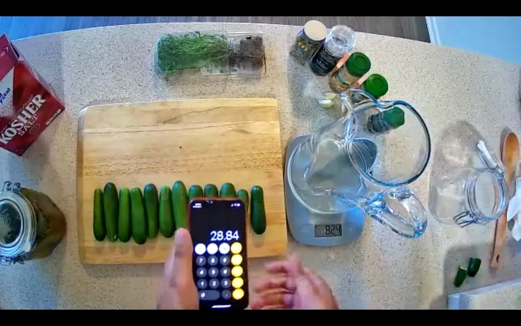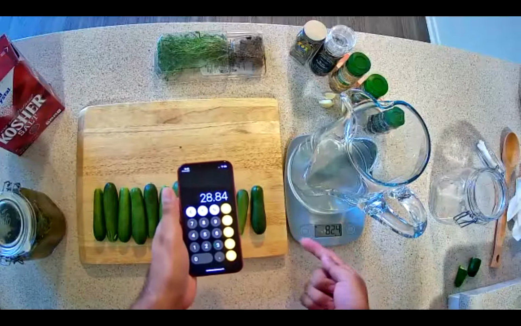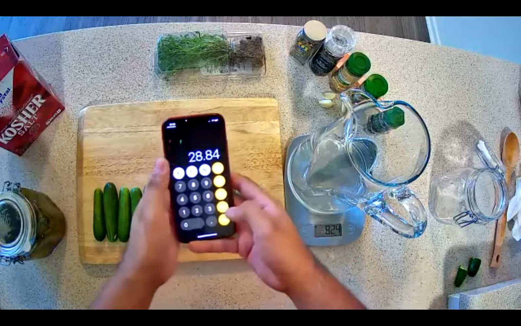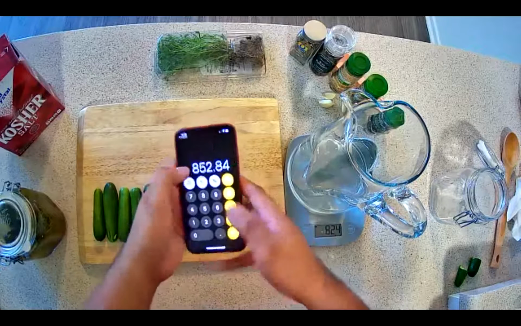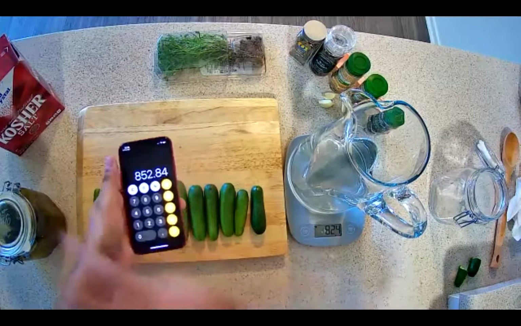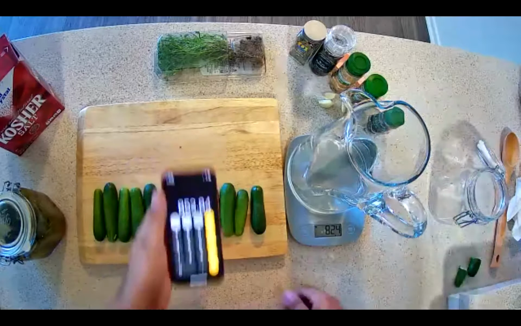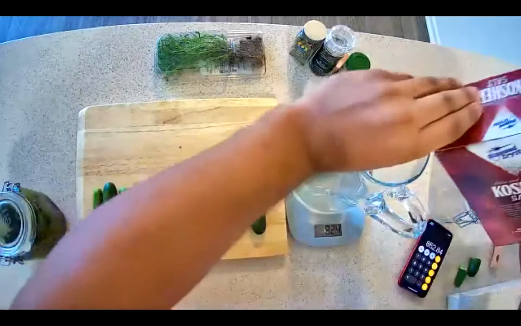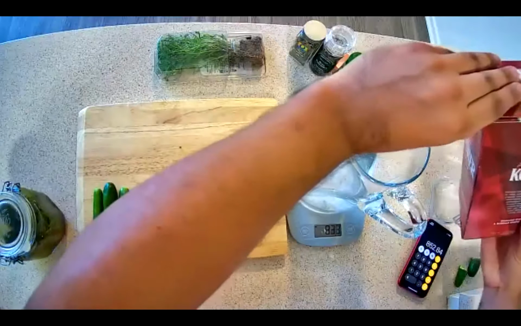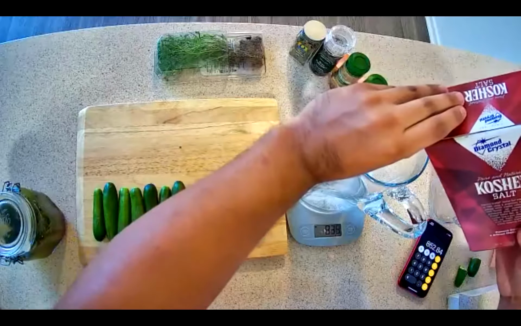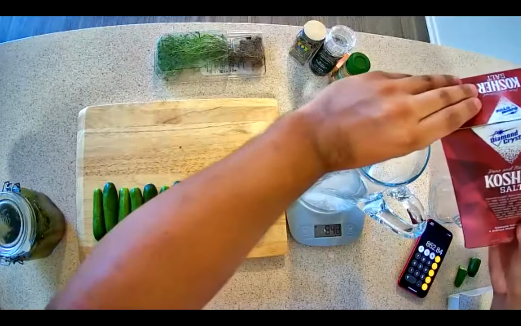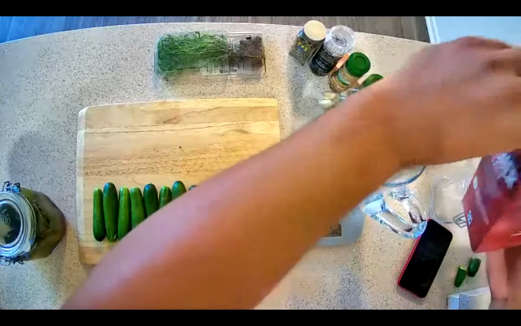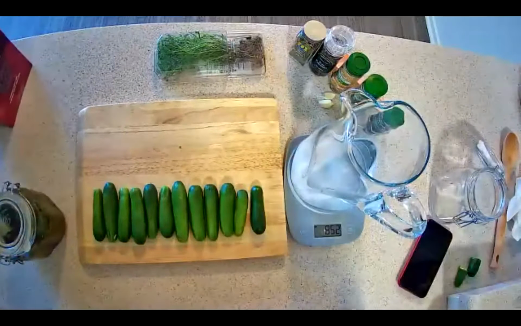So now, since I have this, you just do an addition to whatever the weight of the water that you have. So since I have 824 plus 824, that's how much weight I'm gonna have once I add my salt to this pitcher. So what you wanna do now is start adding the salt, and then until it reaches your desired weight, that's when you stop. There you go. So I reached 852.